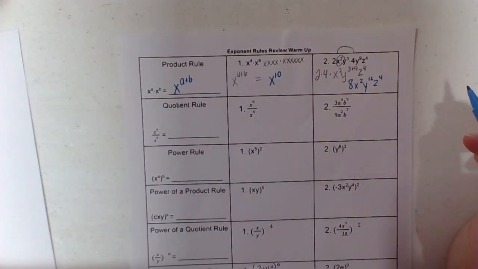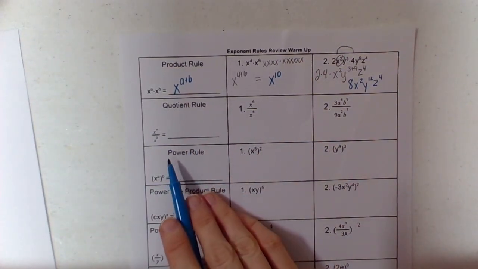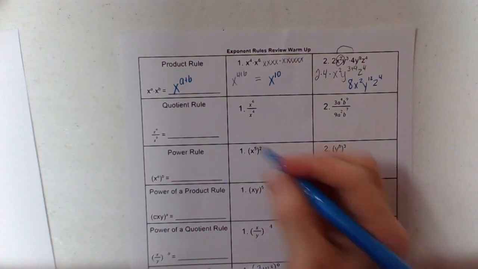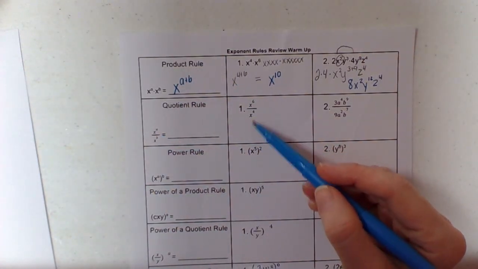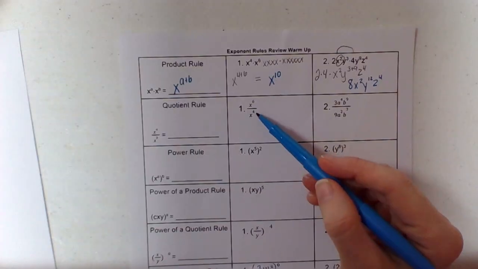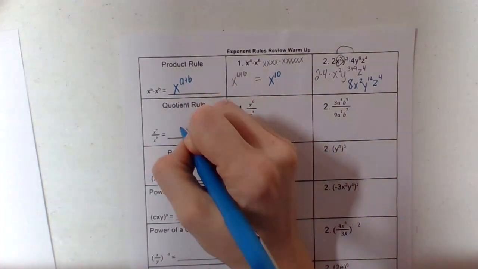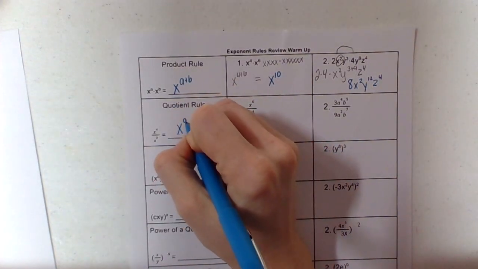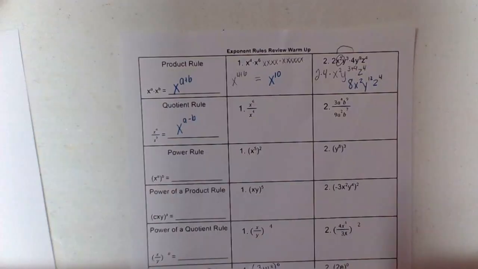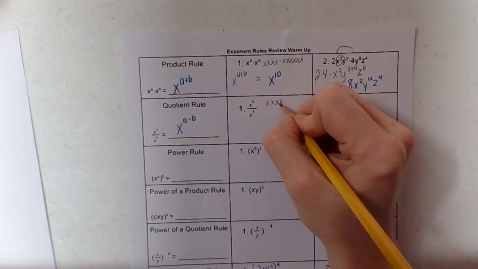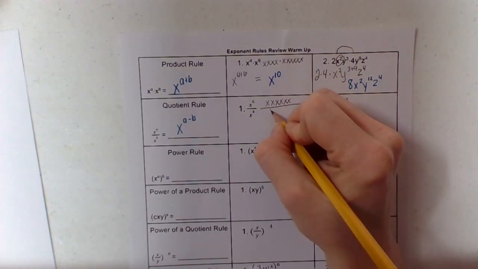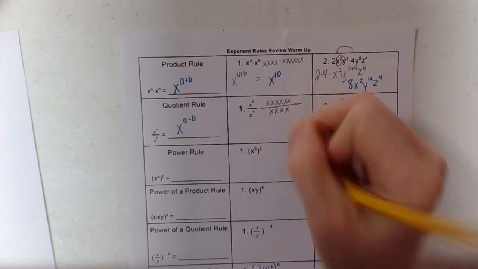That's my product rule. Quotient rule is kind of the opposite of that. If we have the same base, but we have different exponents and they're being divided, we are going to subtract the powers. We can kind of picture this as canceling out. We've got 6 of these x's on the top and 4 on the bottom.